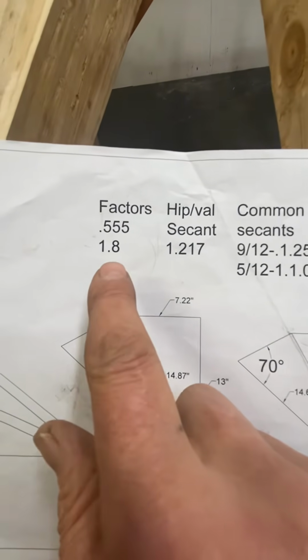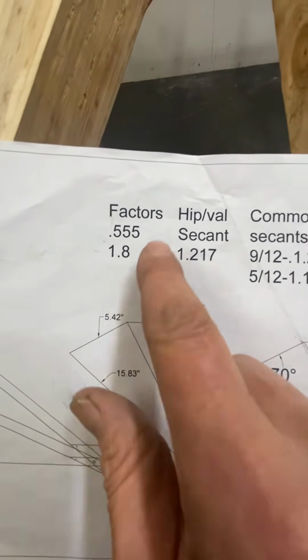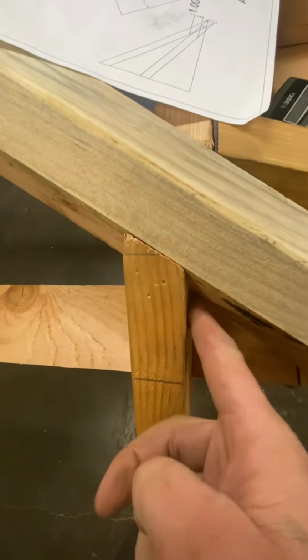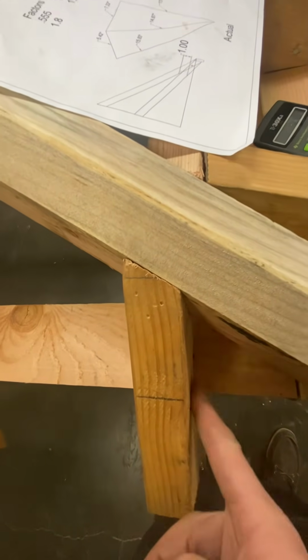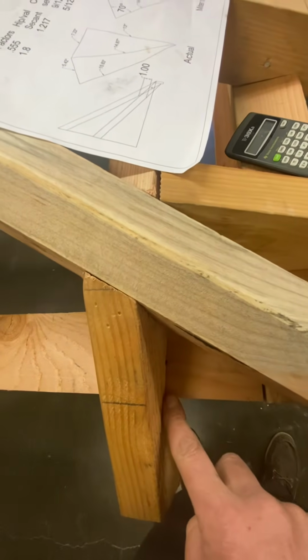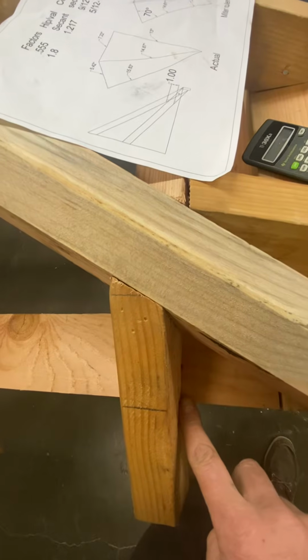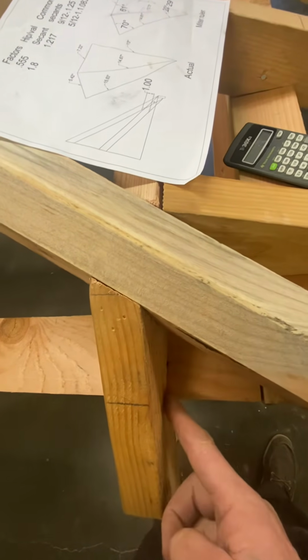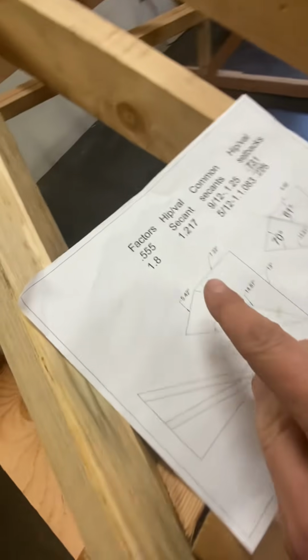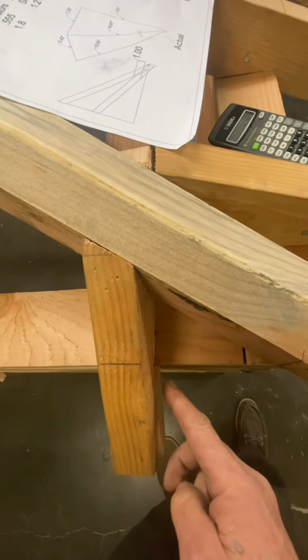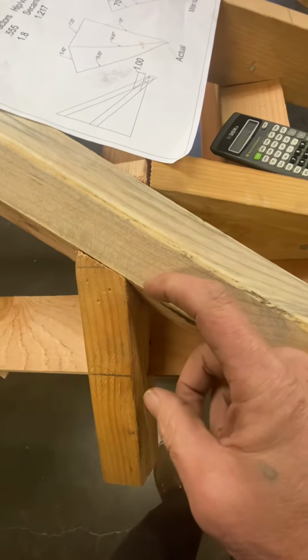And you write those numbers down because they're really important. These numbers you use over and over again. For example, we know this one, the run of the common rafter, is shorter than the plate line dimension. We want to know the run, so we take the plate line dimension and multiply it by the smaller of the two factors, and that'll give you this run.